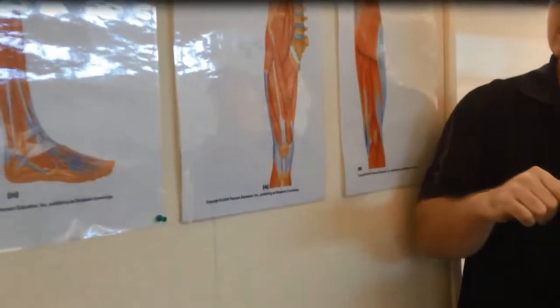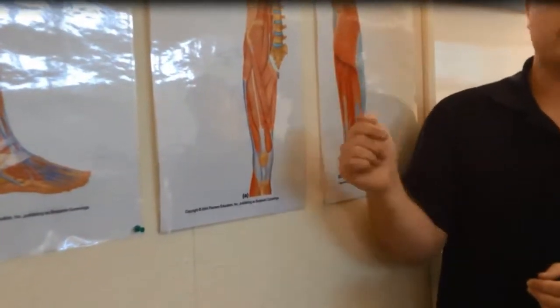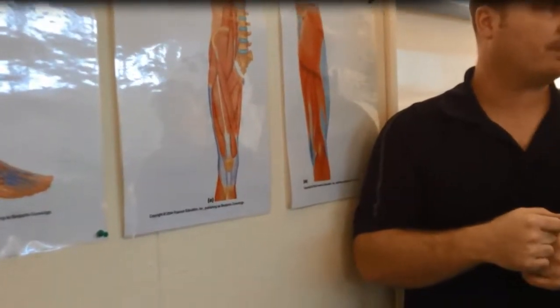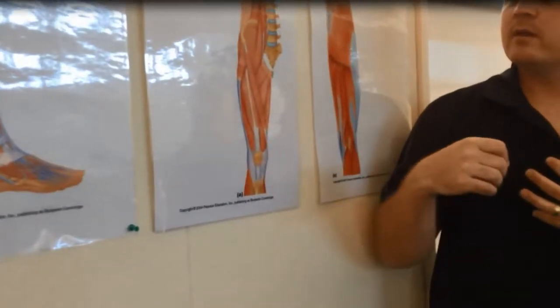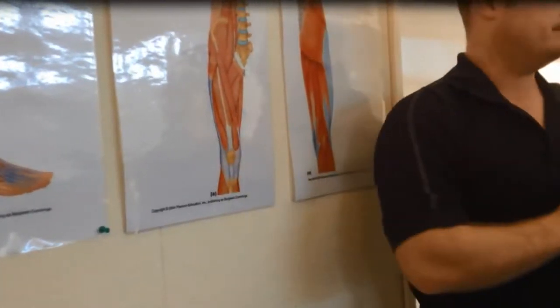What's the insertion of vastus intermedius? So origin where it comes from, stable, the insertion: patella and the tibial tuberosity. Good. What's the insertion of rectus femoris? The patella and the tibial tuberosity.